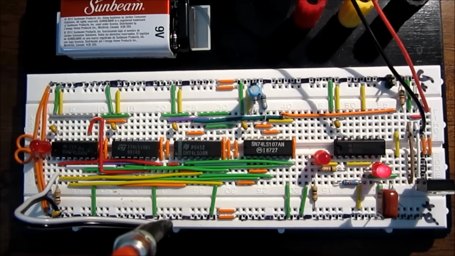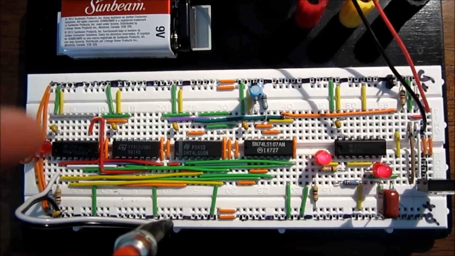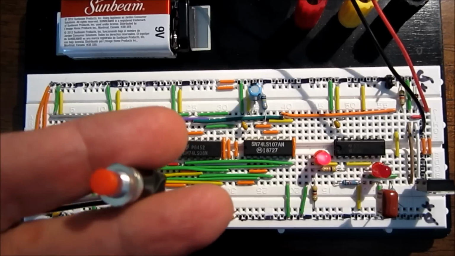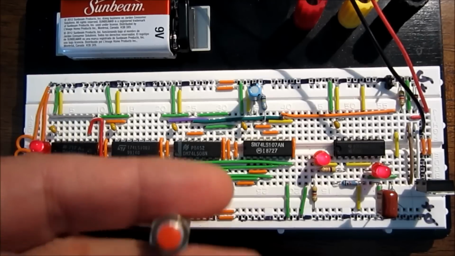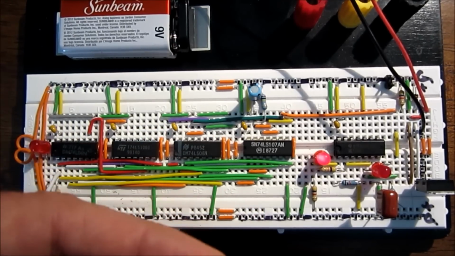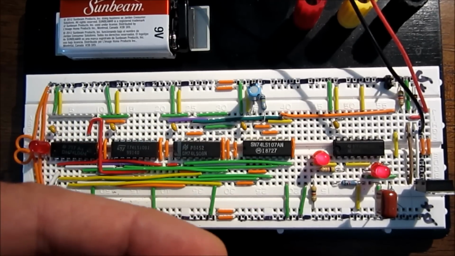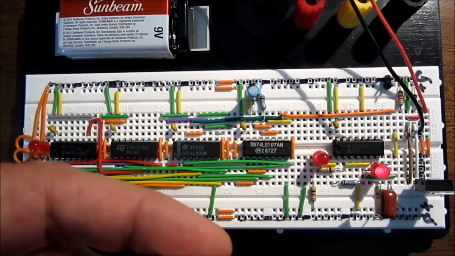So according to our state diagram, what we're trying to accomplish here is that we want to be able to turn the LED on when we press this button. I'm going to press it, it turns on, and I've released the button. And when I press it again, I want it to go off. So the functionality of this circuit is when you press, it goes on. When you press again, it goes off.